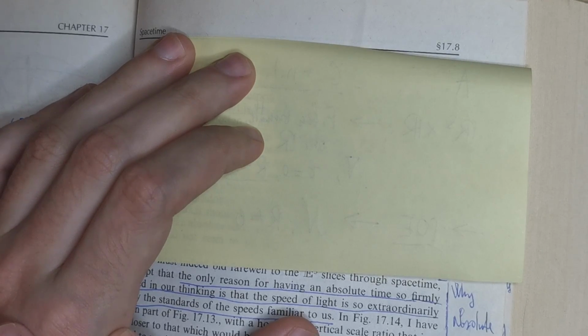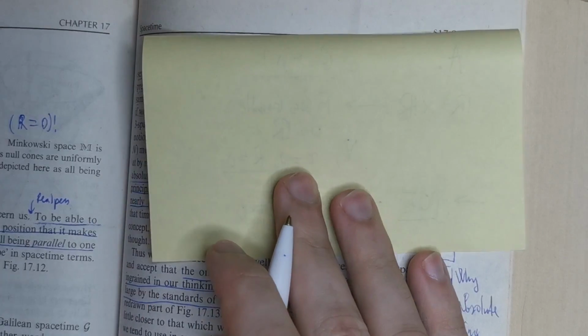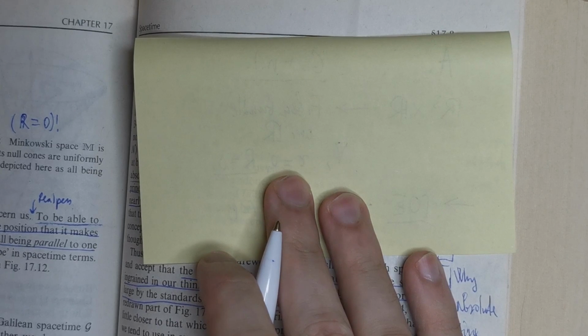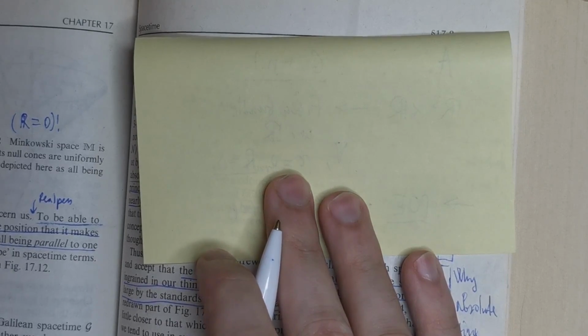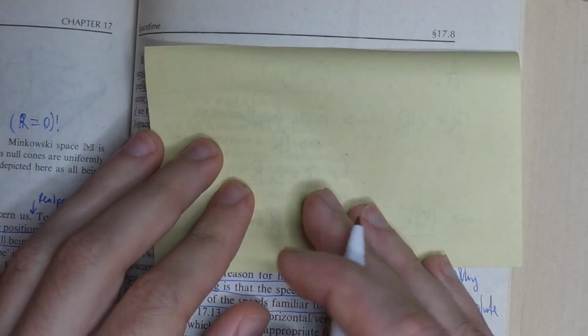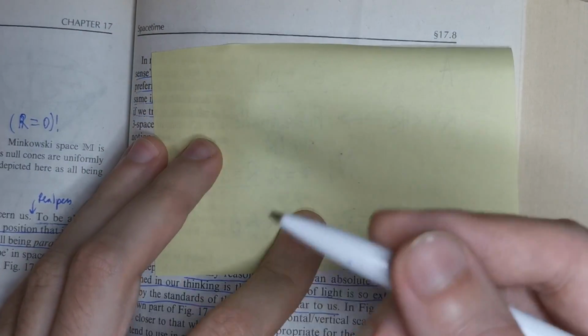But if you were to assert that there is an absolute time, then, let me think here for a second. I think I got the basic argument.